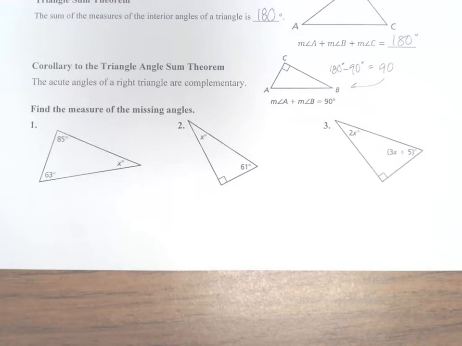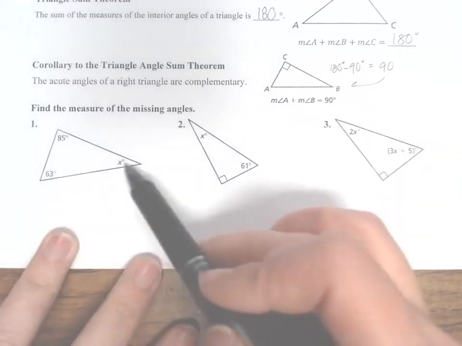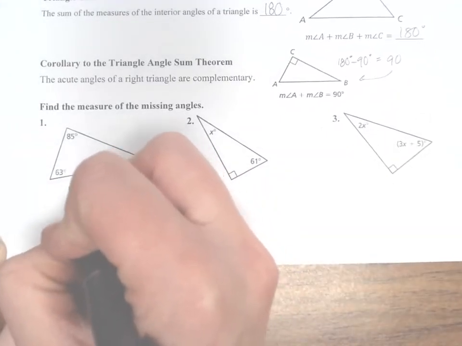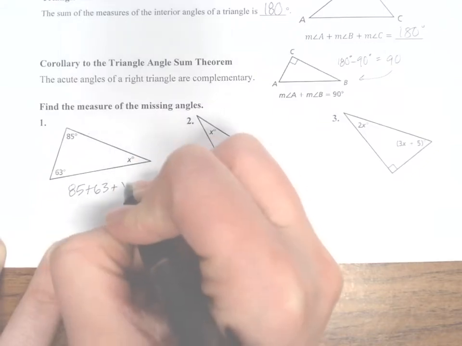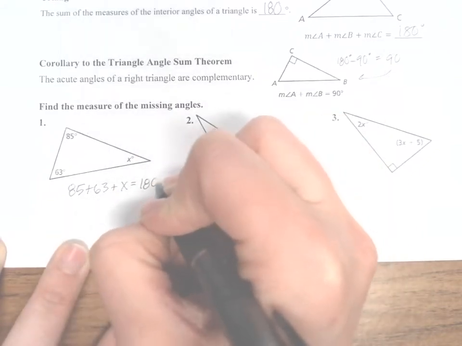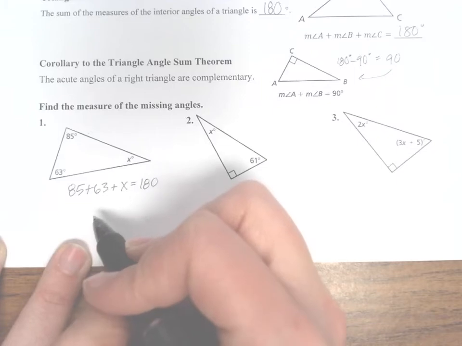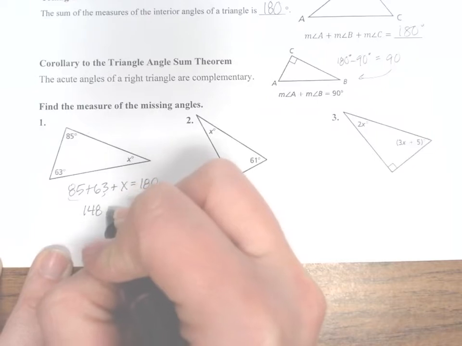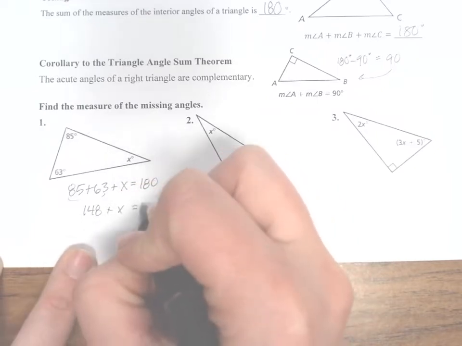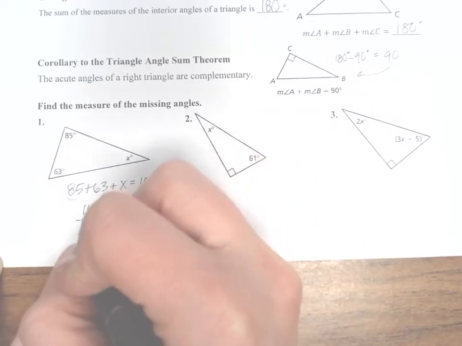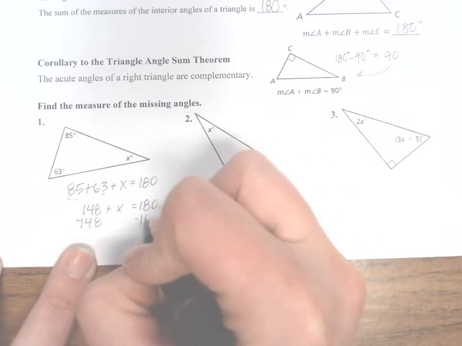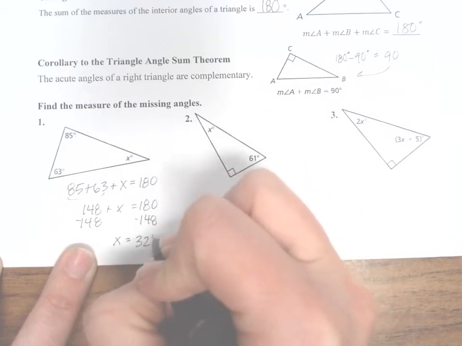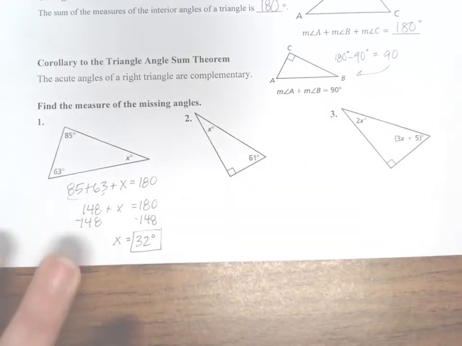All right, so first one, the total of all of these three should be 180. So one thing we could do is set up an equation. 85 plus 63 plus x is equal to 180. Then we can start trying to get x by itself here. So 85 plus 63 would be 148 plus x is equal to 180. Then you subtract 148, and that would give you that angle x is equal to 32 degrees. All right.